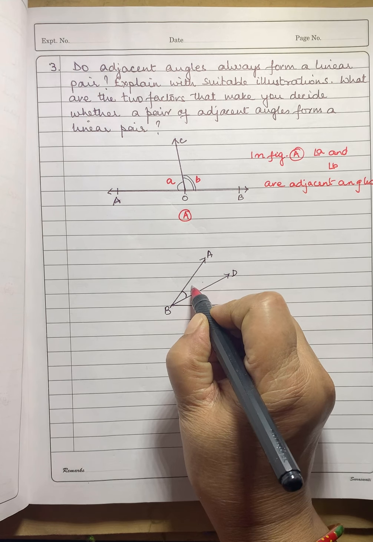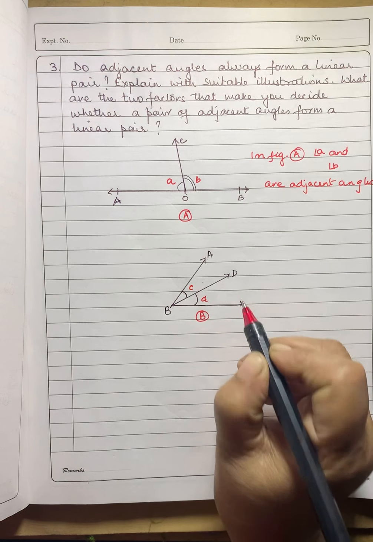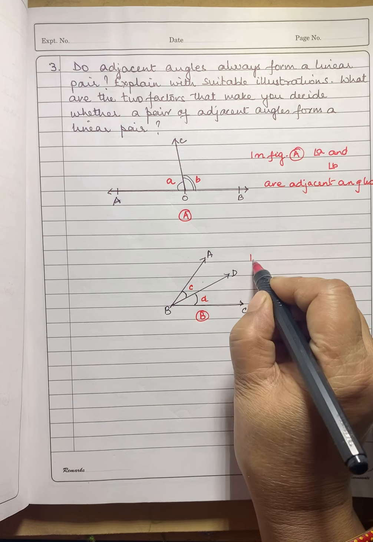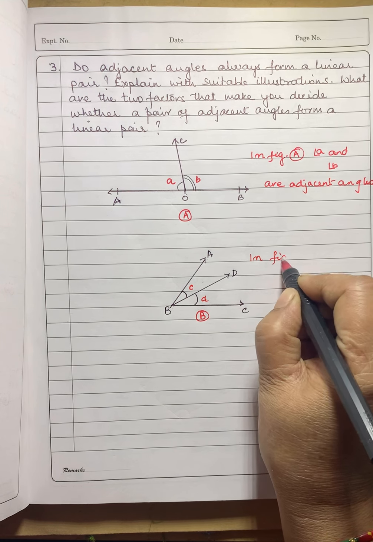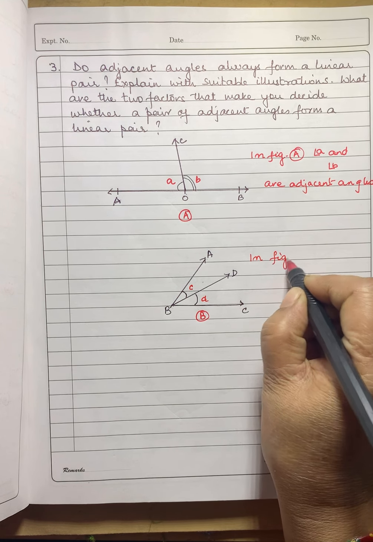Now in this, let's mark it as C and D. Now in figure B, angle C and angle D are adjacent angles.